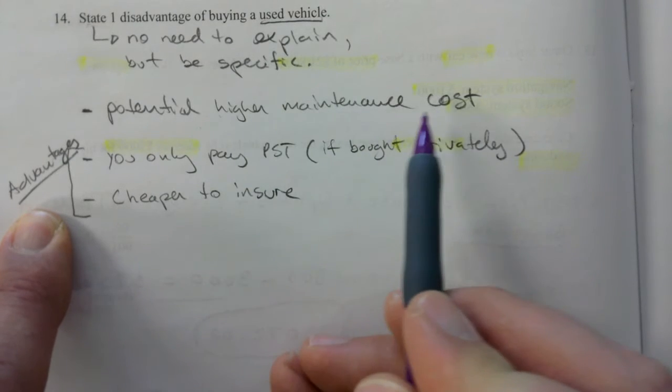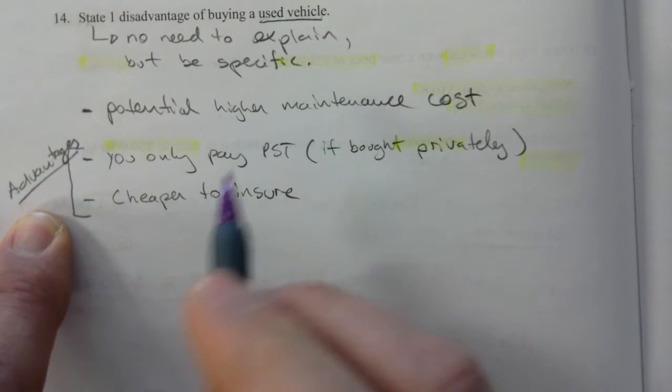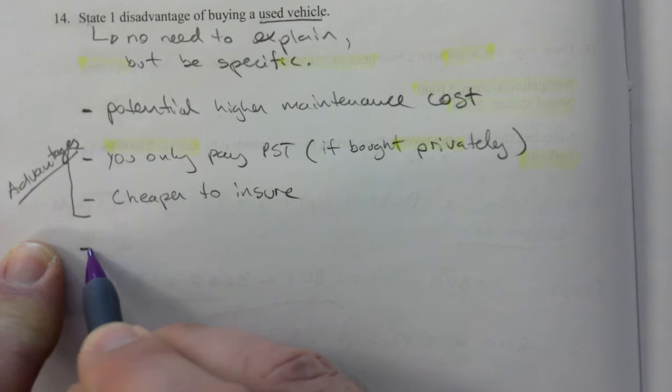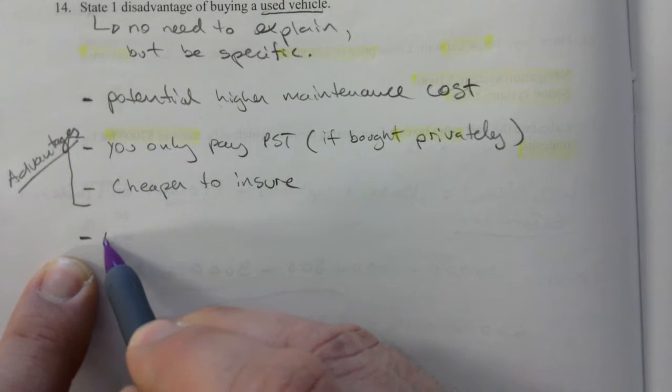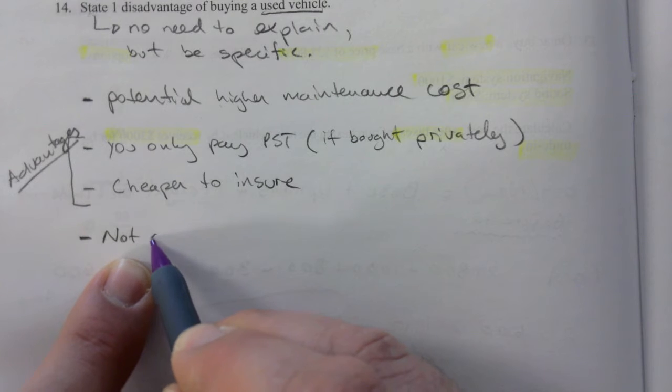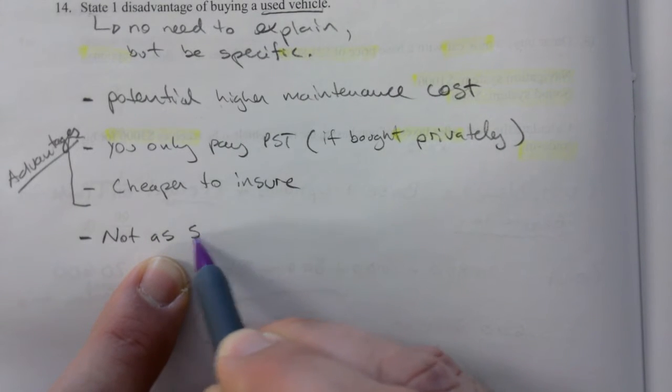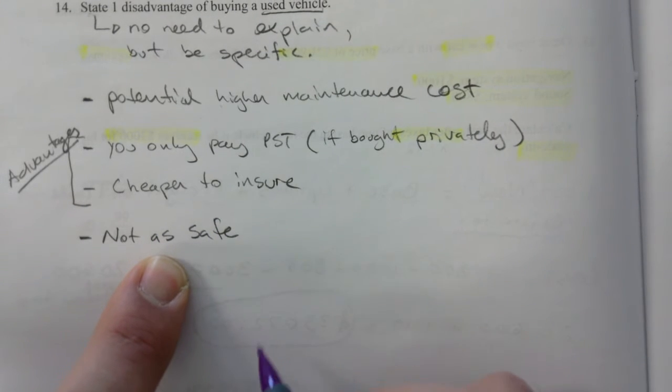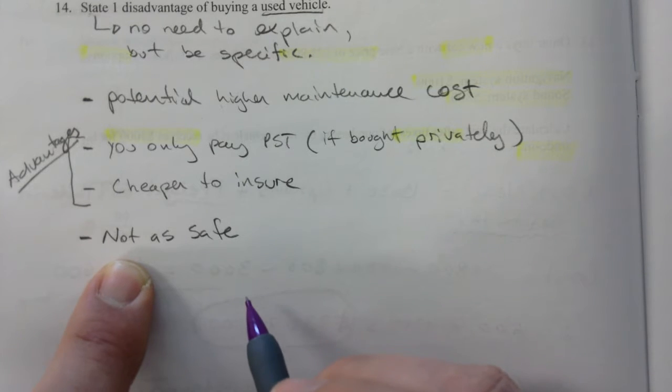This is a disadvantage, potential higher maintenance cost. Disadvantage continued, not as safe. Not as safe, right? An older vehicle doesn't have all the latest safety features, right?